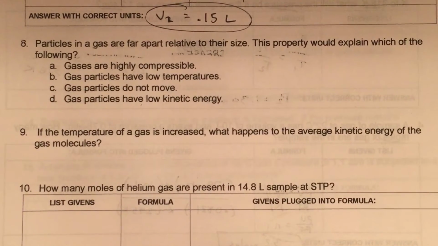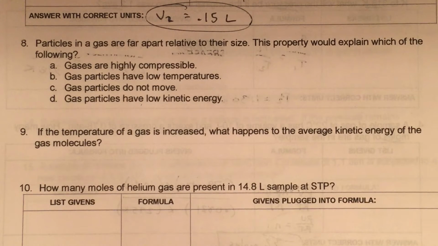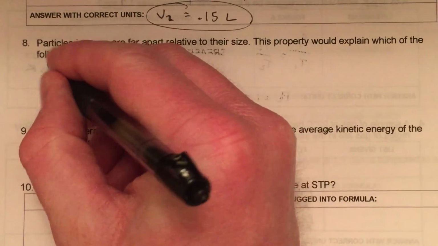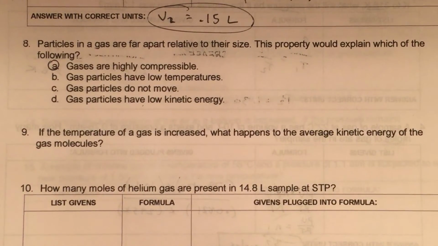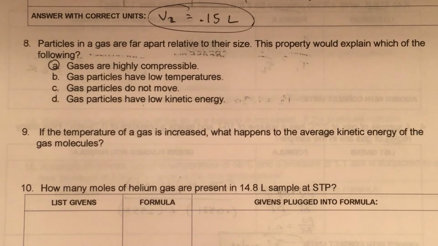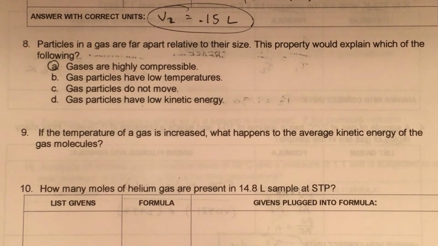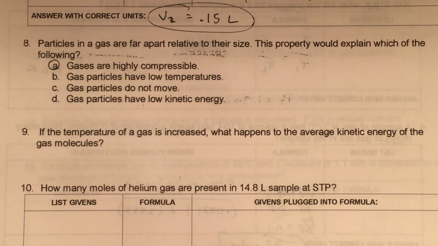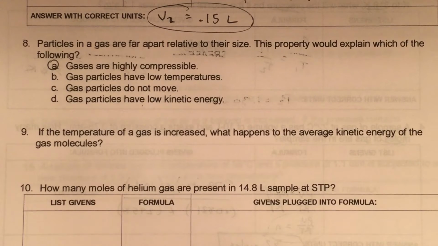Okay, so question 8. Our particles in a gas are far apart relative to their size. This property would explain which of the following? Well, this is part of your kinetic molecular theory. So because gas particles are so small and they're so far apart, it allows them to be highly compressible. So if I put them in a container and decrease that volume, those particles have room in between the particles, and so they're able to be compressed, or to be put under more pressure.